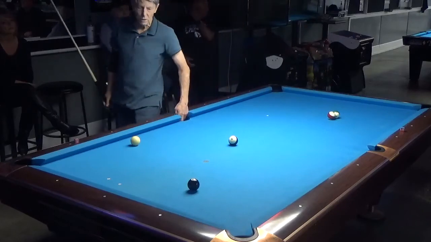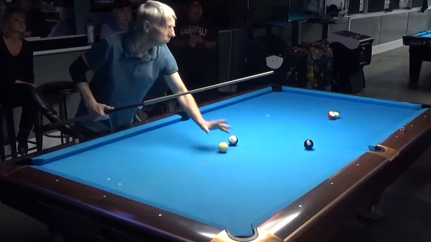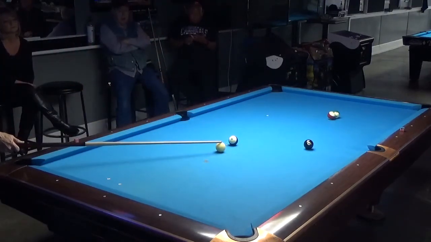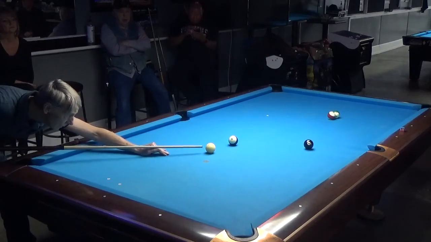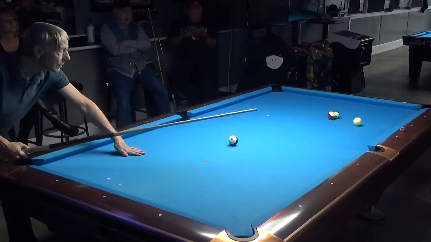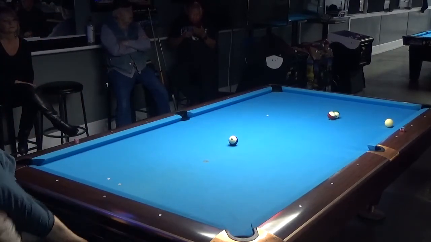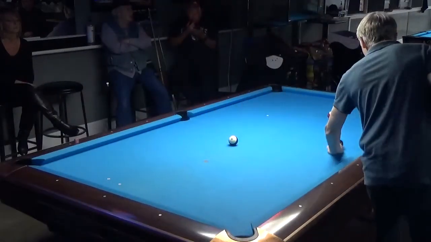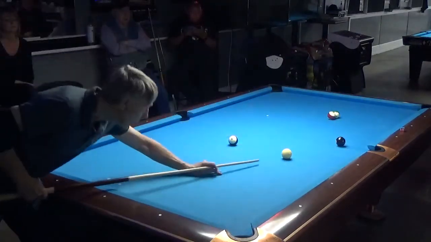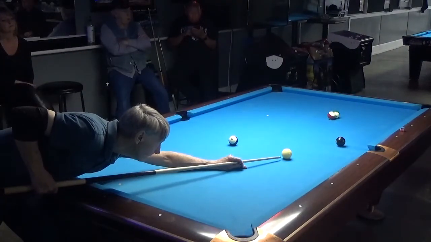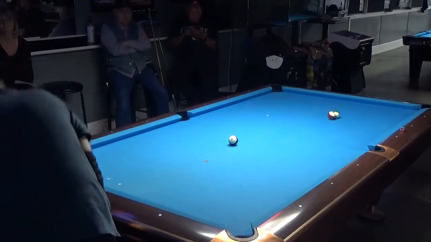Let's say that you do this. Let's say that I'm shooting the 8 in the side pocket. I call it in there, which I have to, and I do this. Okay, I win the game, right? But what happens if I do this? Let's say I call the 8 into the corner pocket and do this. I lose the game, right?